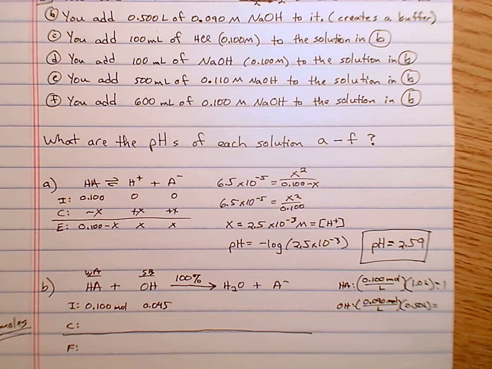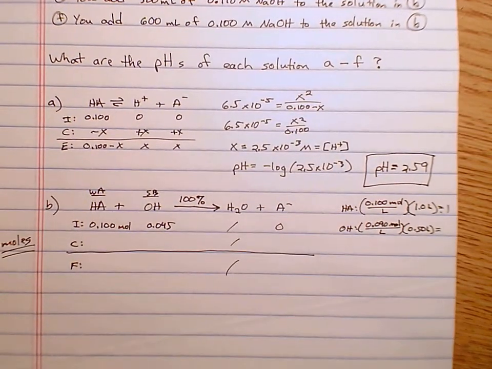All right, and note at this point, we do not have any A minus. This reaction hasn't happened yet, and we don't worry about the water at all in these tables.